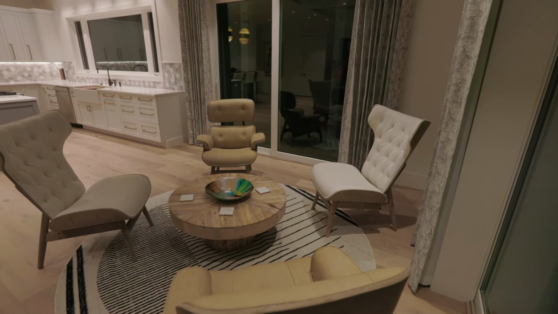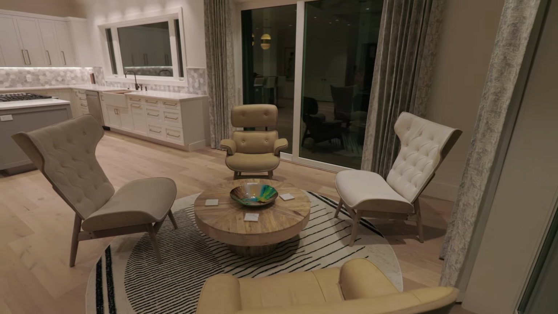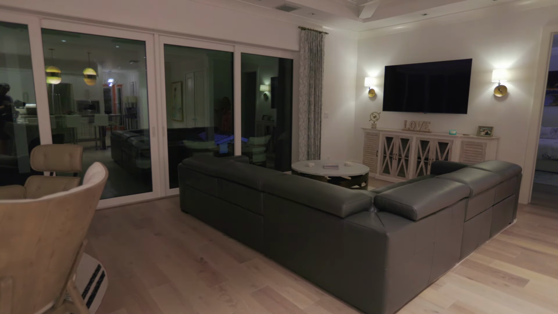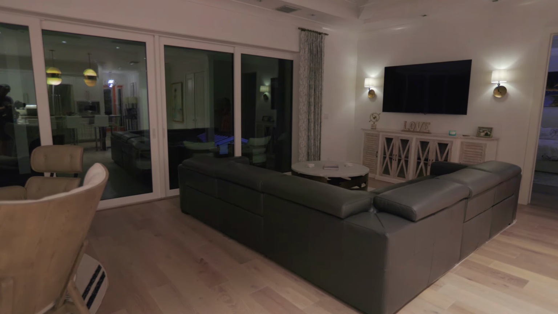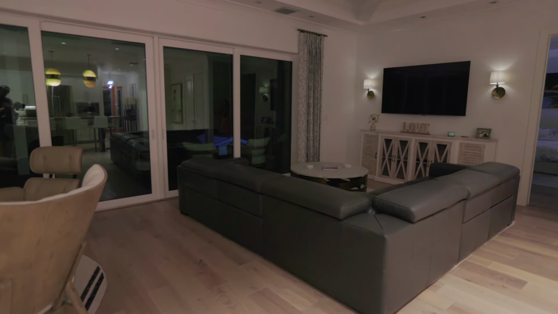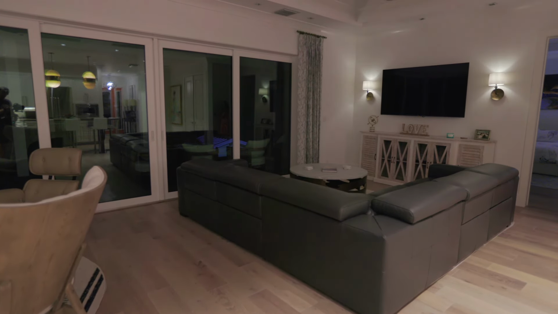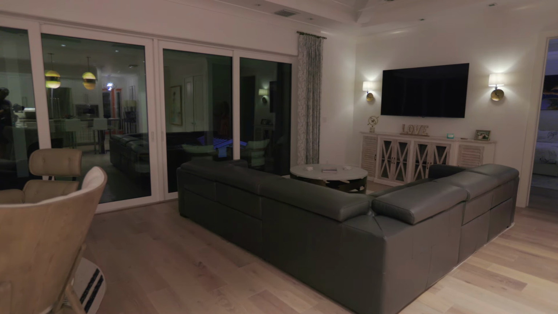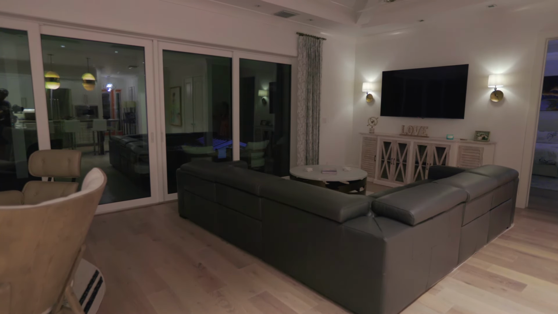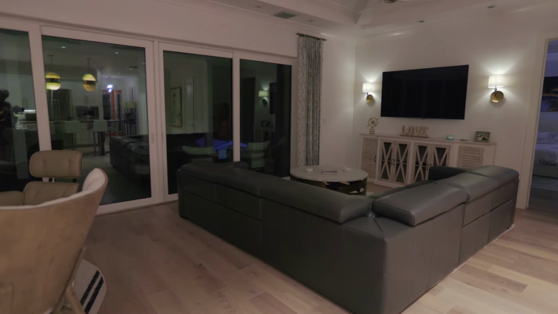So I look at how you're going to use the space as to how I'm going to light it. I've also added some accent lighting here with the sconces, and all of it is dimmable so that you can get the scene that you desire, for whatever time of day it is, or however you would like to use the space, you have the ability.